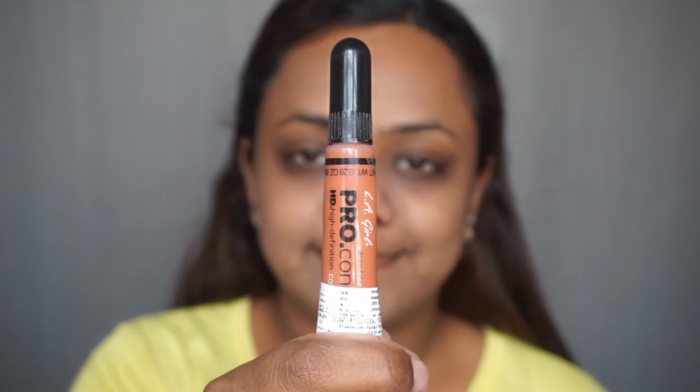The first step of the makeup after prepping your skin is to apply the primer. This is a blurring primer. I am applying the primer where I have the pores. I have pores on the cheeks and also on the forehead and nose, so I am applying the primer to those areas. This primer is from the brand Lakme. I'll be using the orange corrector from the brand Illegal.